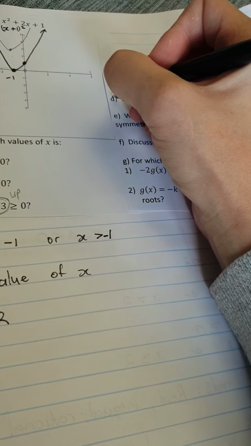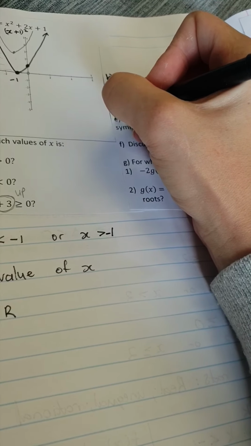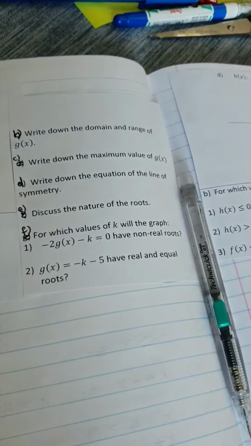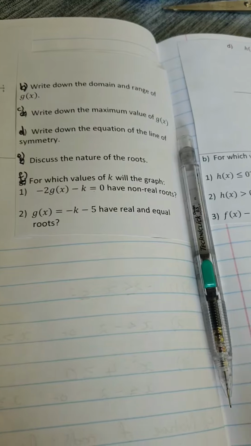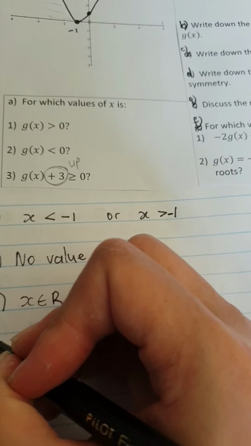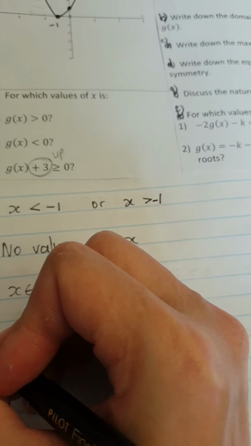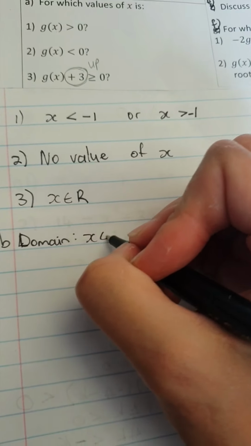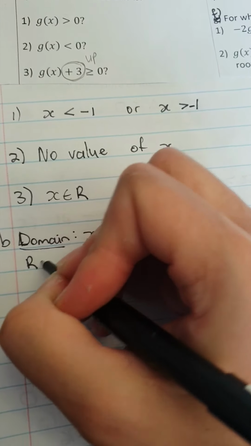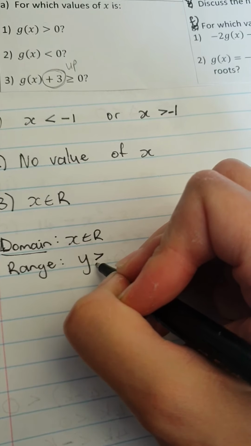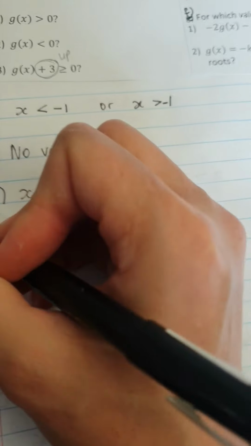Okay. Question B. Let me just change my questions here. I think all of your questions are correct. E and question F. Okay. Question B. Write down the domain and range of g(x). So they're talking about the original one. So g(x), for question B, my domain will be x is an element of R, and my range will be y is greater or equal to 0.